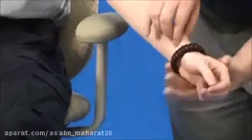The next is the radial. The radial bone, closest to the thumb, just on the inside.